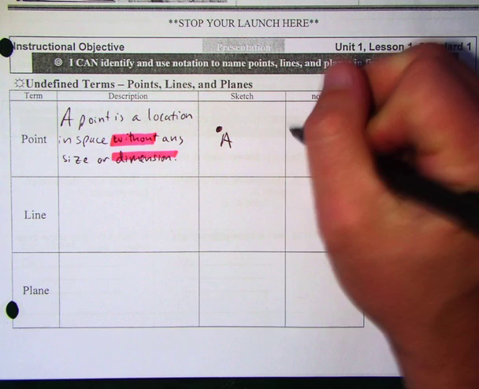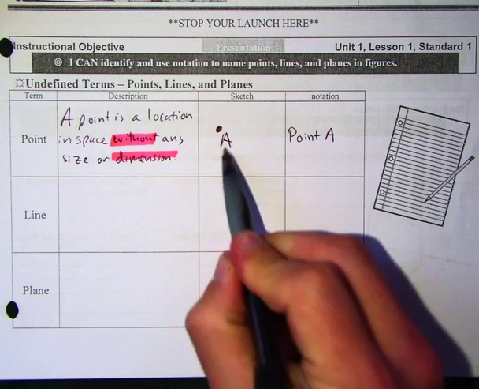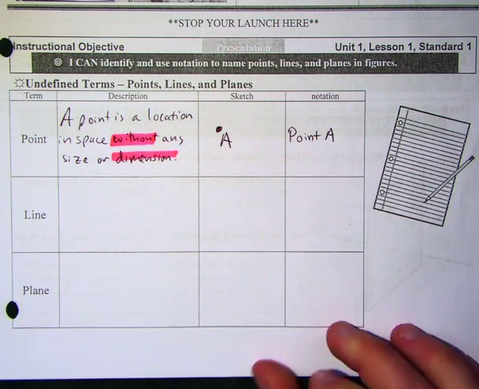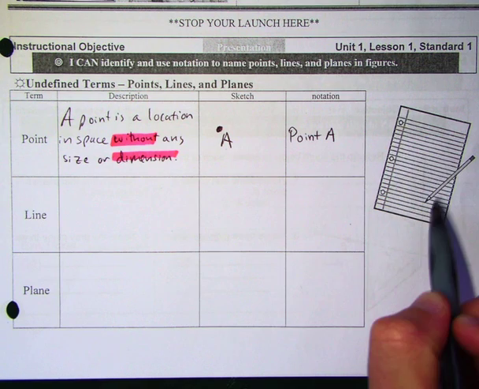Now the notation is kind of funny, but we just write the word point followed by its name. So you're going to speak it point A. Think of on a piece of paper this little hole punch as a point, or maybe the tip of the pencil.